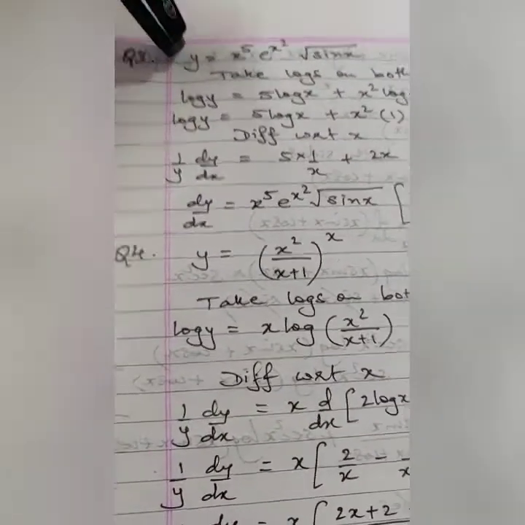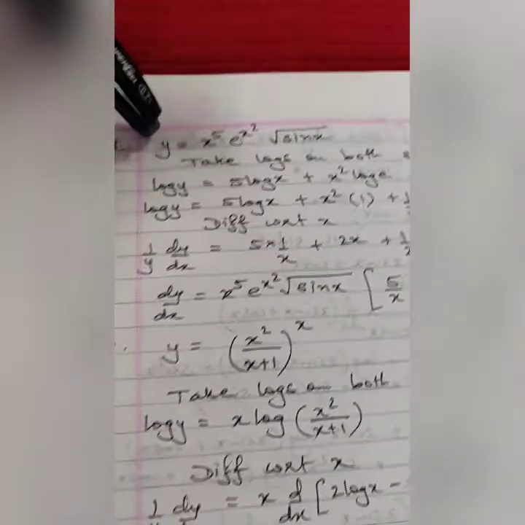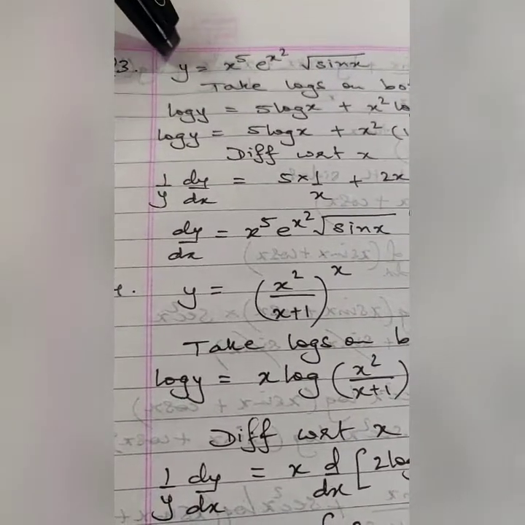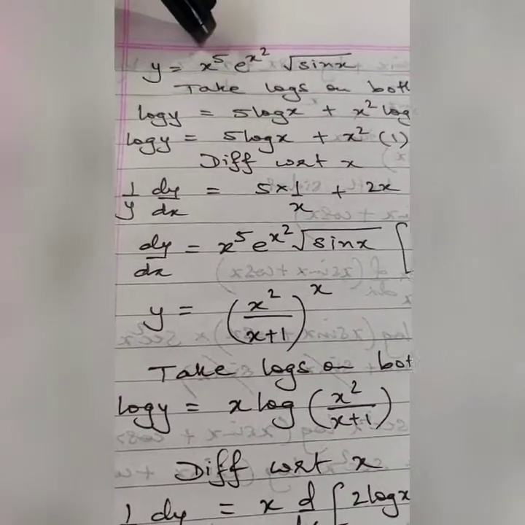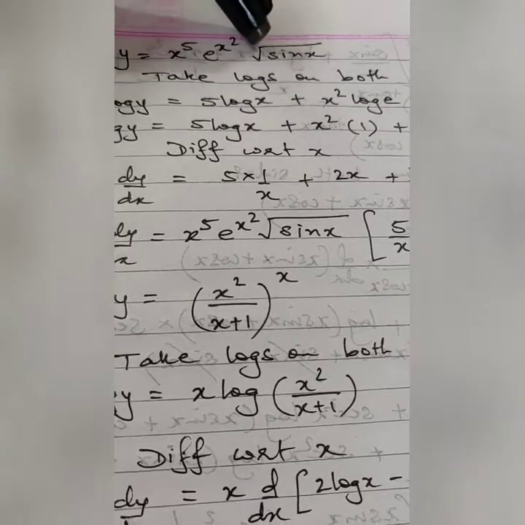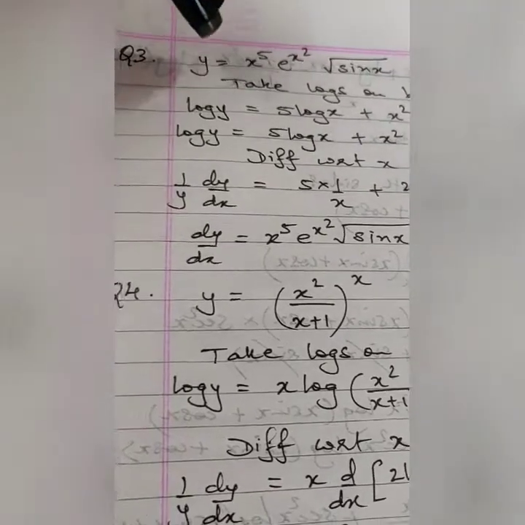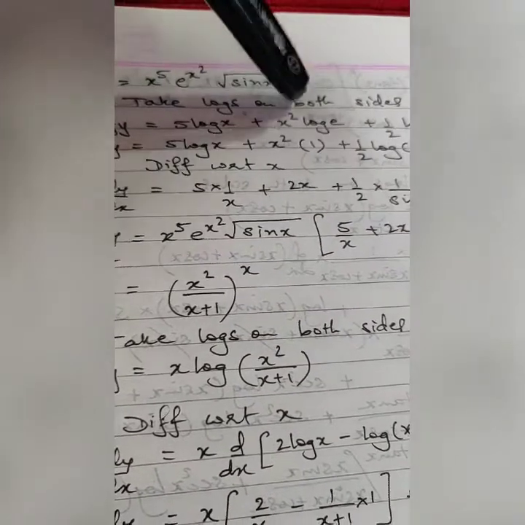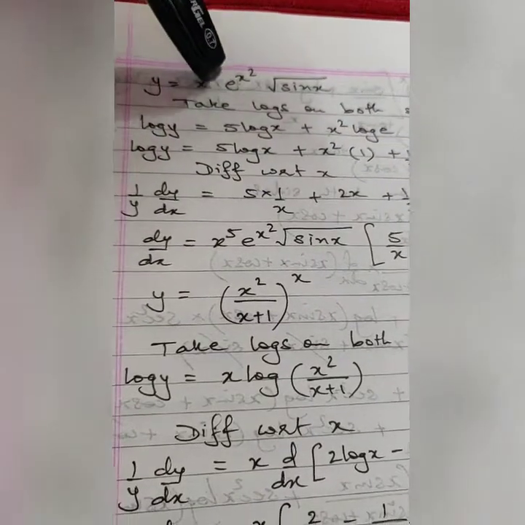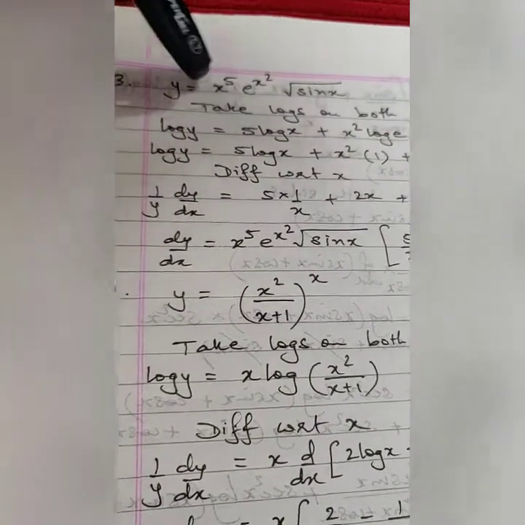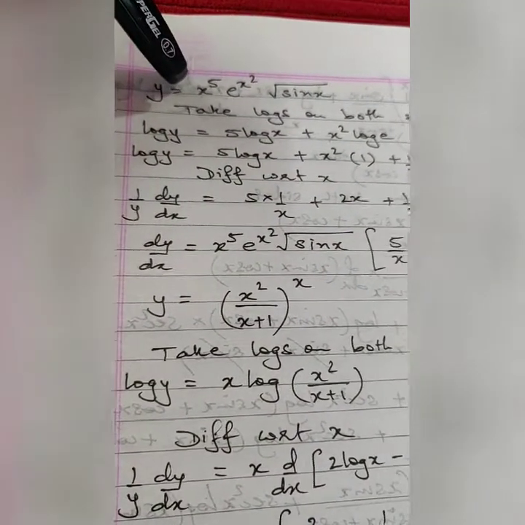Now this isn't function raised to function, but if you see the expression, you have y equal to x raised to 5 into e raised to x square into root of sine x. Now, what is the reason for taking logs here? If you were to derivate it the way it is stacked up right now, it will become too complicated.